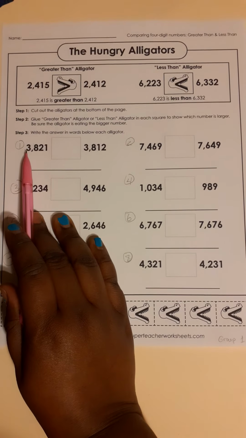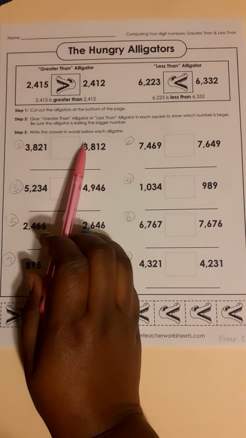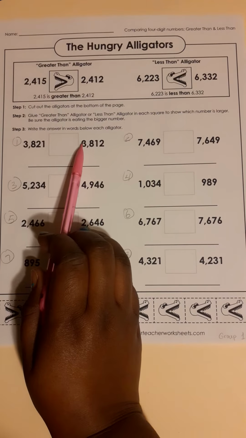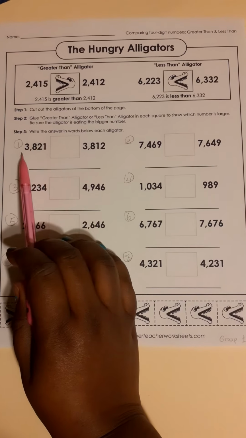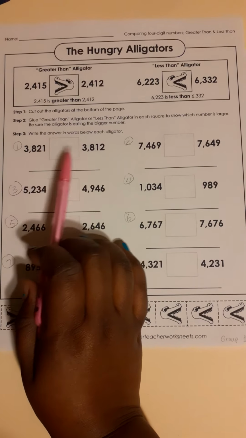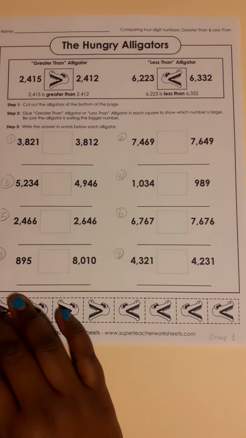If we're looking at number 1, I'm going to start here in the thousands place, and then look at the next number I'm comparing it to in the thousands place. I recognize that both numbers have a 3 in the thousands place. So that 3 is not going to help me, because they both are 3,000.